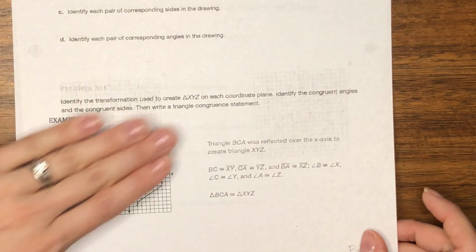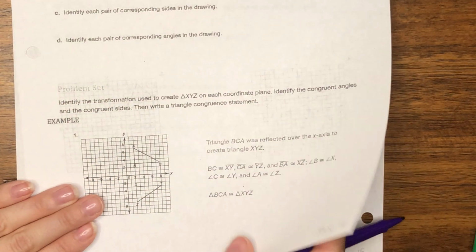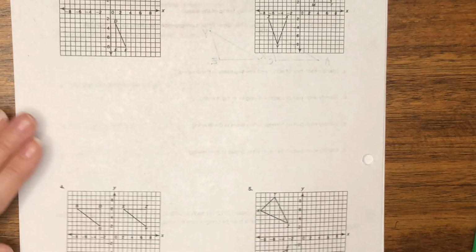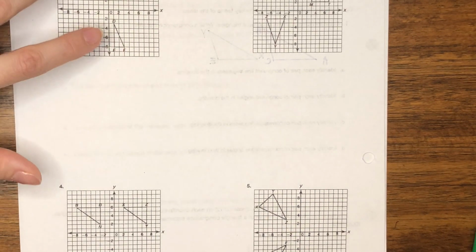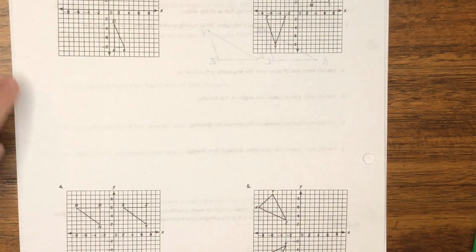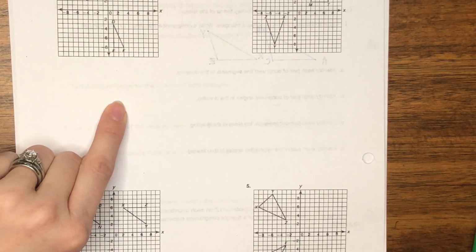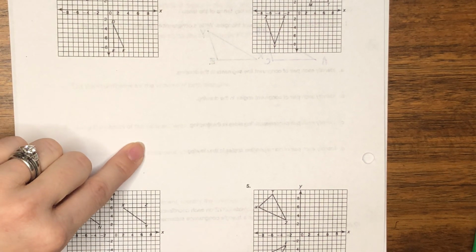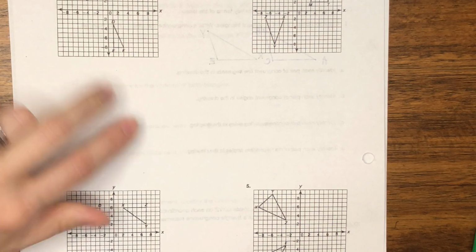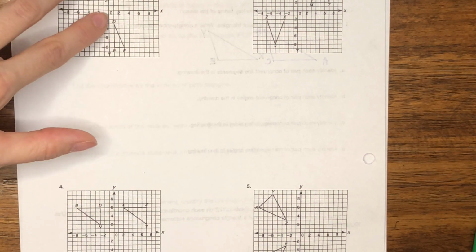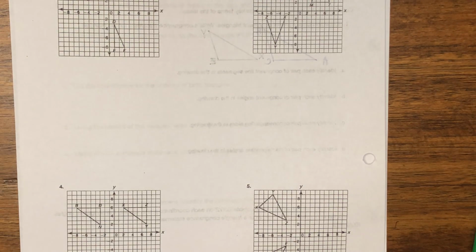And then this example right here is showing you what to do on the back side. On the back side, you have a transformation happening. You're going to label all of the congruent angles, all the congruent sides, and then a congruent statement for the triangles, making sure that all the corresponding angles are in the right order when you're doing your congruent statements, all right?